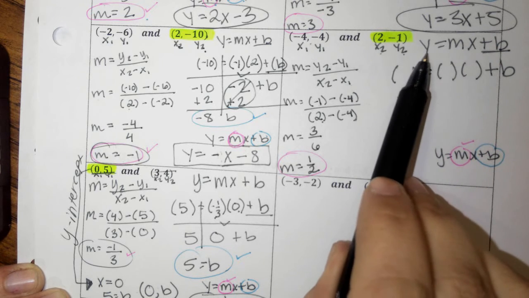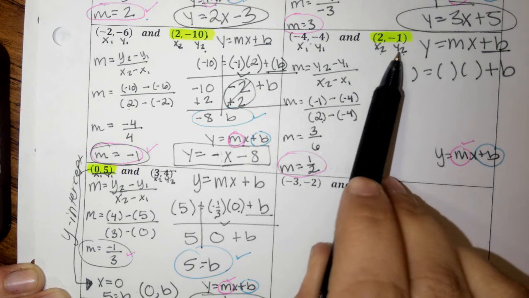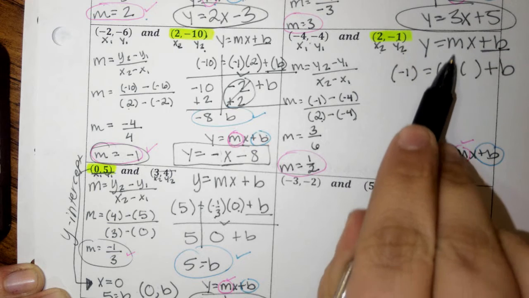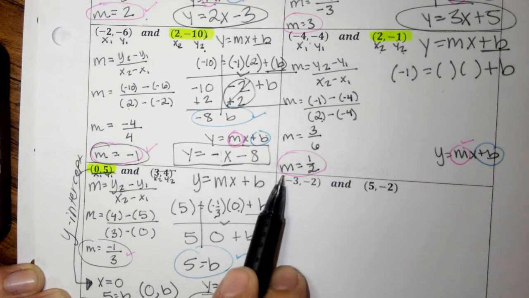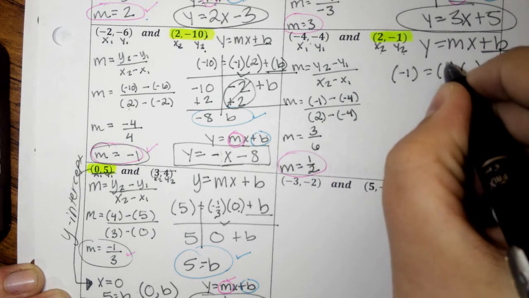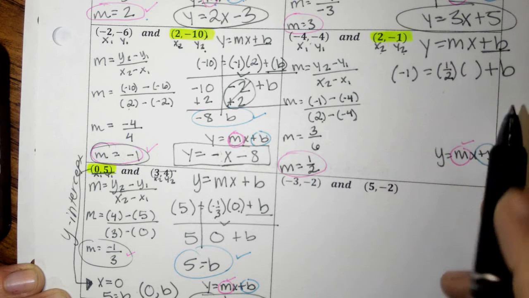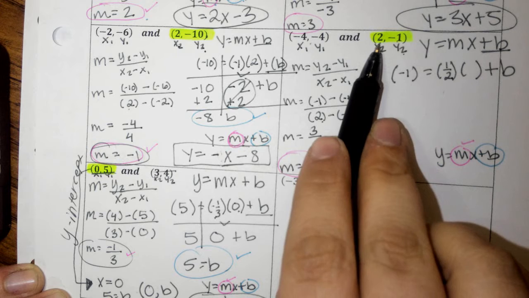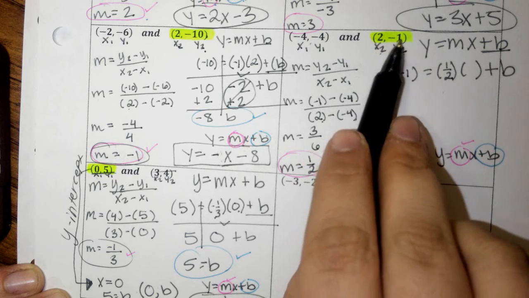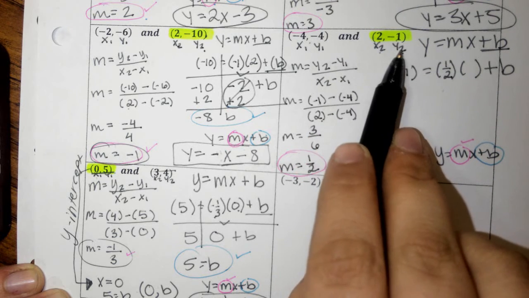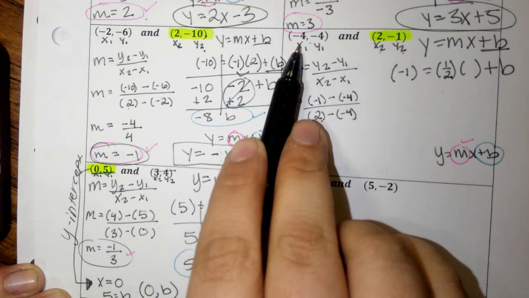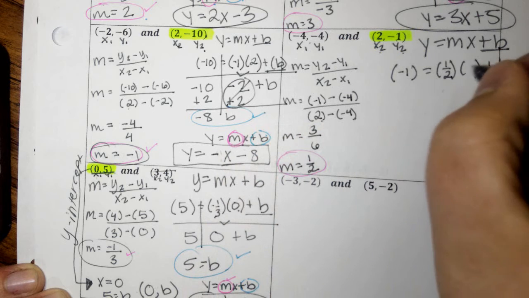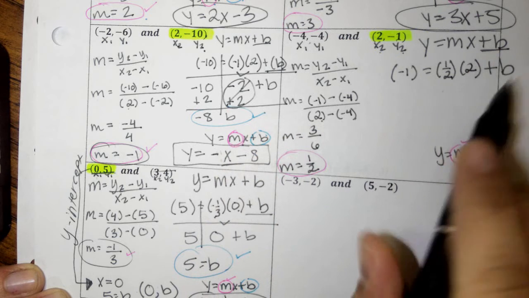Now this bubble is in place of y, and the y value is negative 1. This bubble is in place of m, and m is negative 1/2. This bubble is in place of x. I have to use x equals 2 because I already used the y value from this ordered pair. I cannot use the negative 4 because I didn't use that y value. So I'm using 2 here, and then plus b.